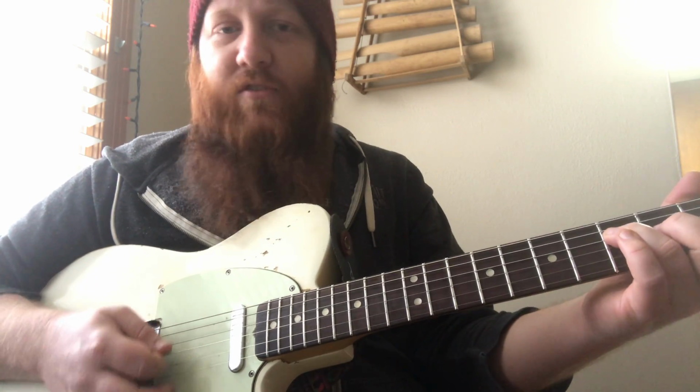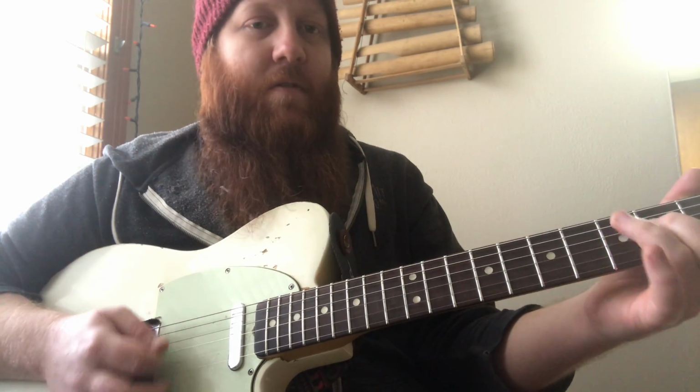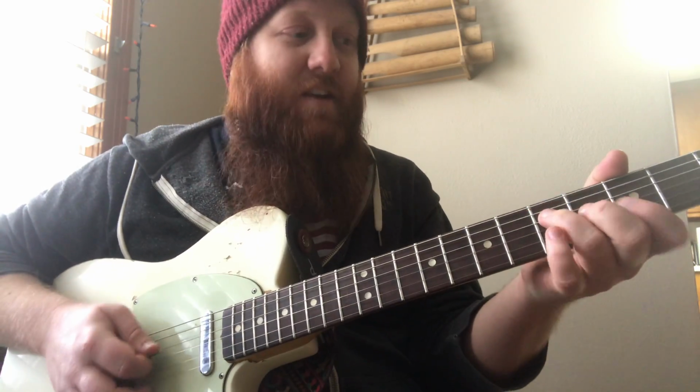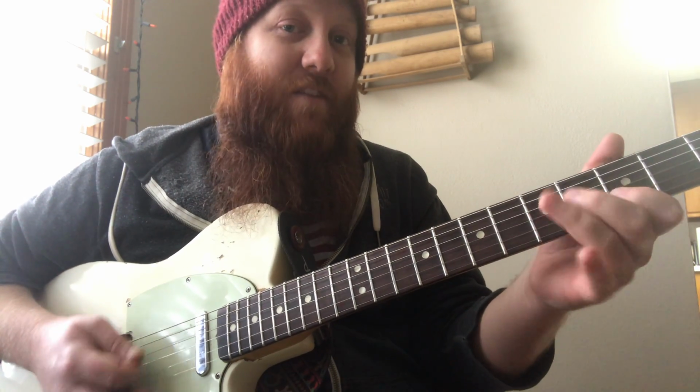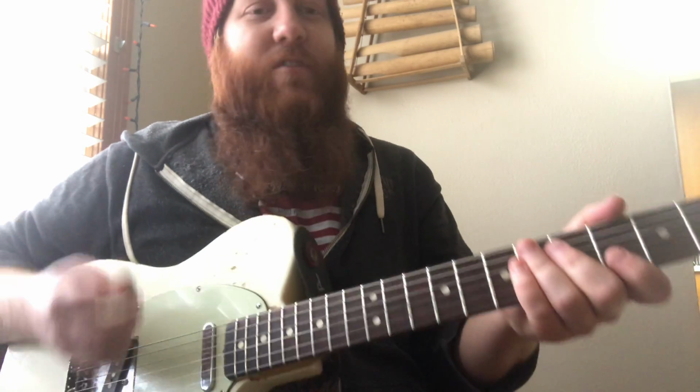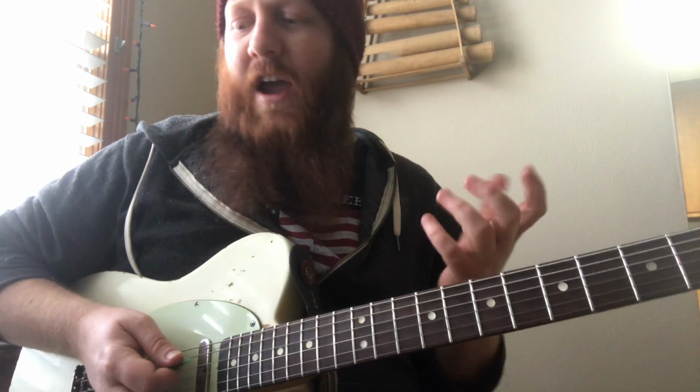Sometimes I'll just do all pick though. If you wanted to get into sweep picking, that would be a sweep right there, if you were to do something like that. So that's lick number 1. Triad number 1, I guess.